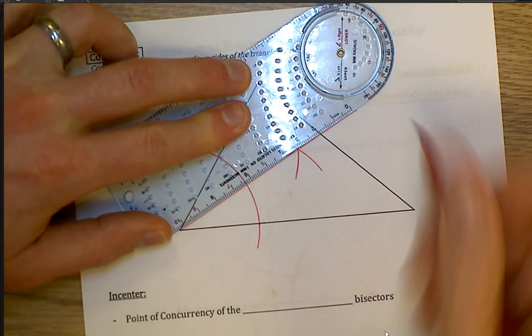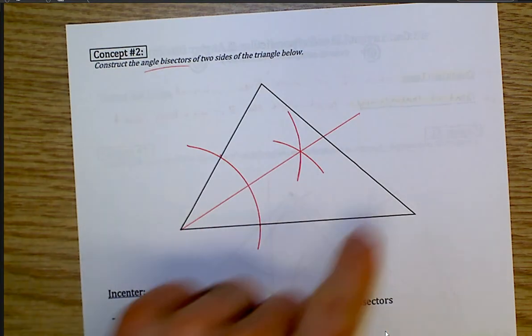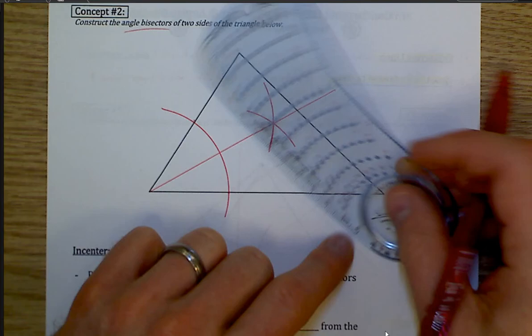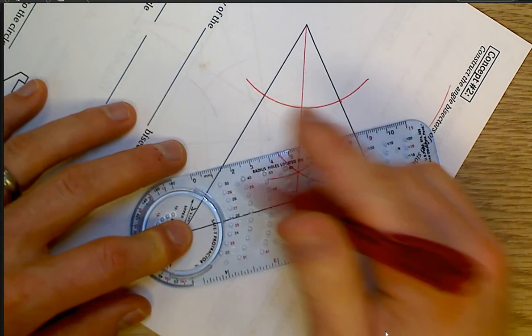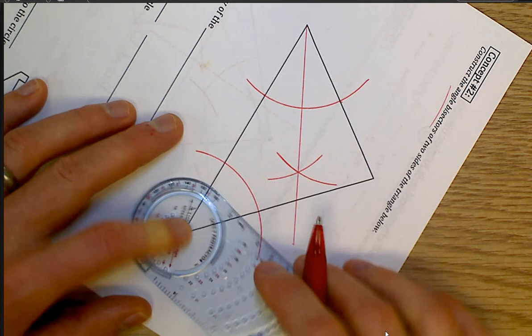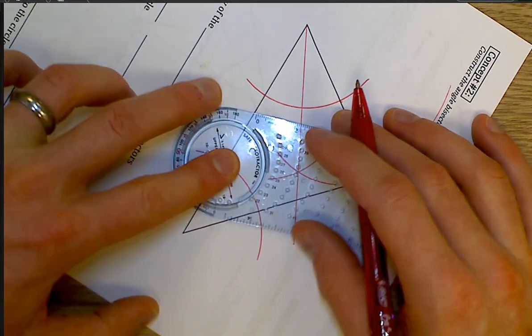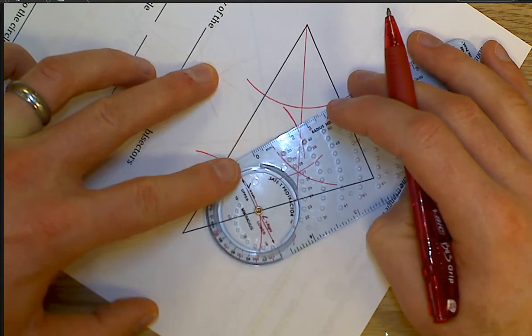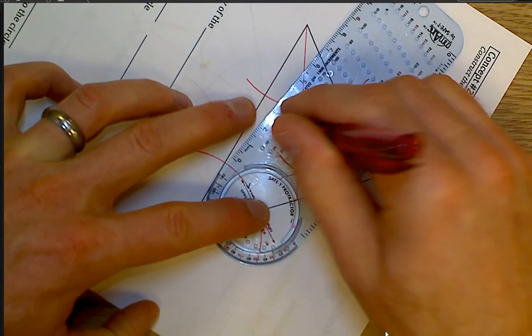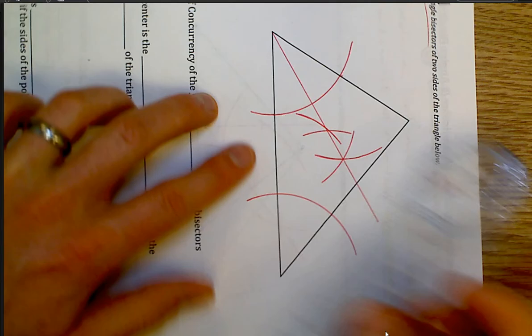Okay, there's one angle bisector, and then I'll do this corner down here. I'll pick 40 again, just because it's easy. 40. I'll pick 40 again over here. Just got to kind of keep your lines in order. And straight edge.